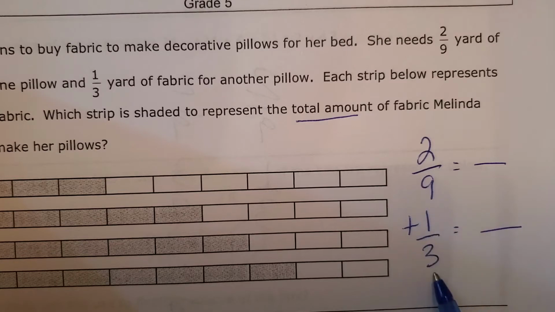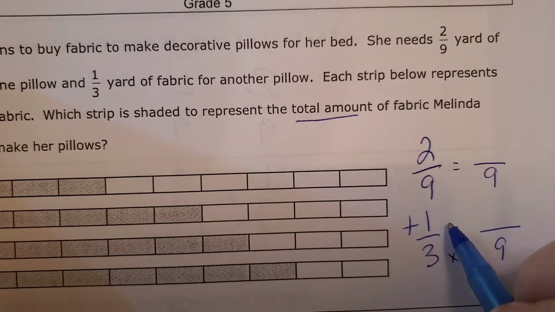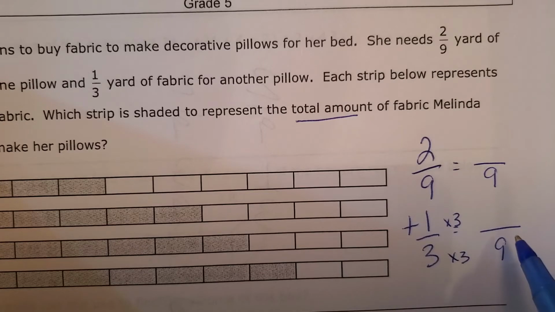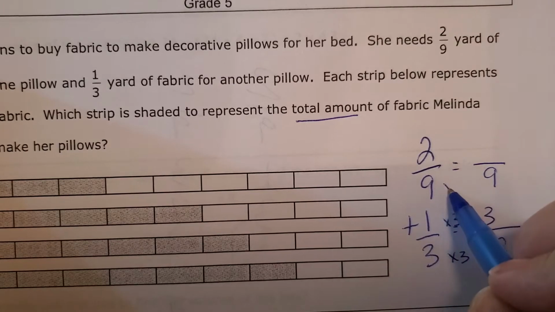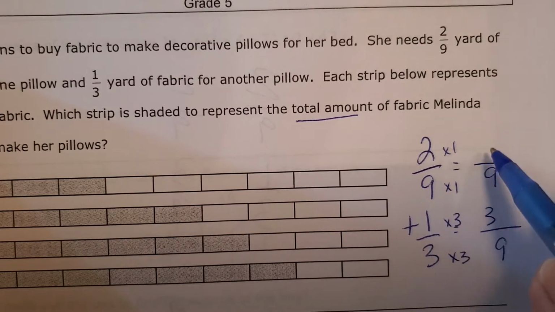So 3 and 9, are they neighbors? No. Will the little one go into the big one? Yes. So we're going to use the big one here. All right, 3 times 3 is 9, and what you do to the bottom, you do to the top. 1 times 3 is 3. 9 times 1 is 9. What you do to the bottom, you do to the top, and 2 times 1 is 2.